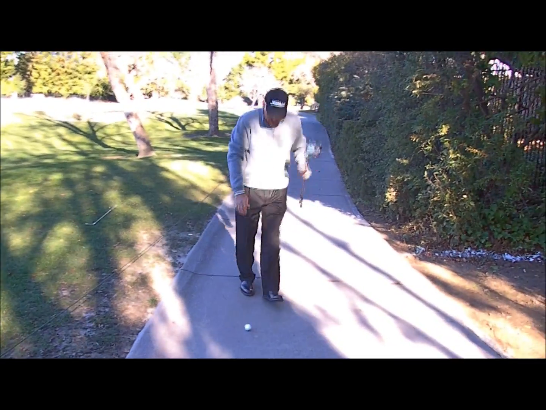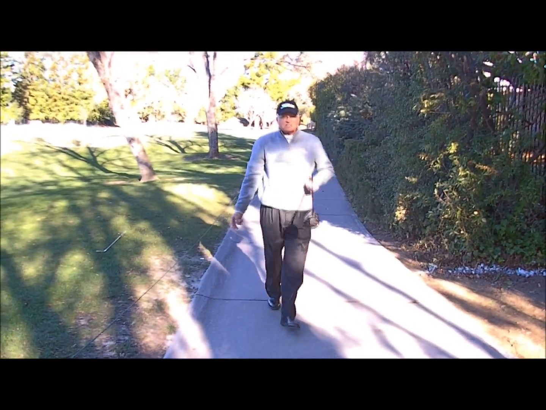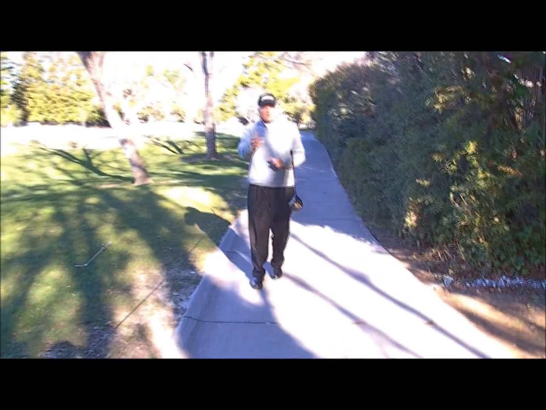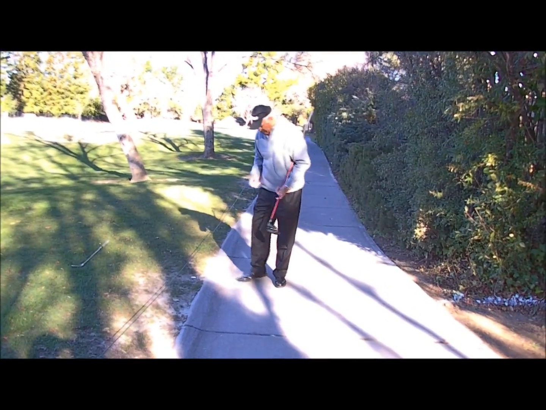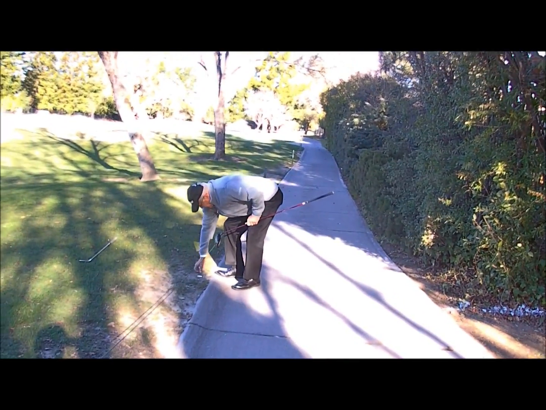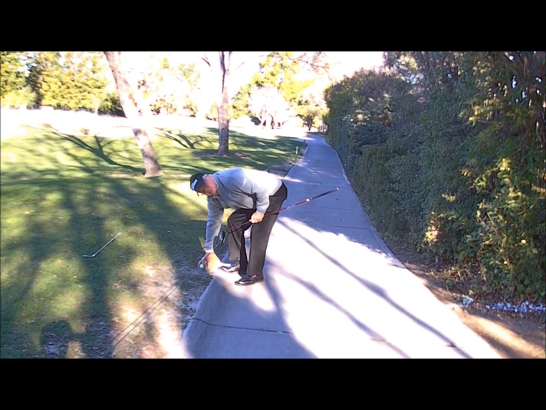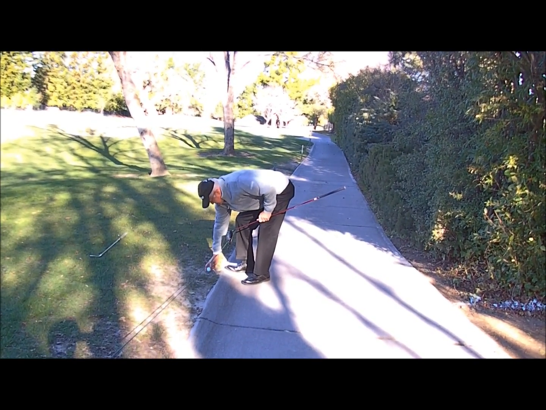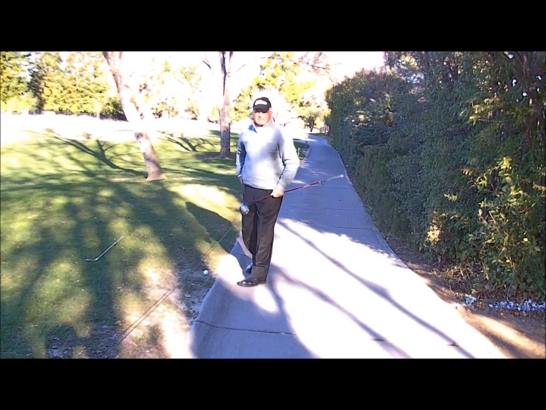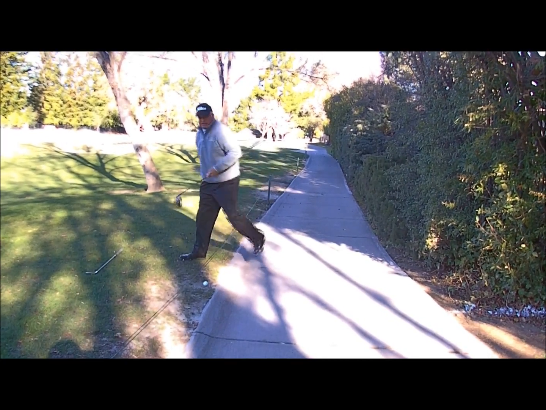Okay, it landed right here. I'll move this mark over where it landed. And that was my second drop, so I have to place it. And the reason I'm placing it is the ball rolled more than 2 club lengths, okay? This is where it struck the ground on the second drop. That's where I would place it. And now I would have to play it.